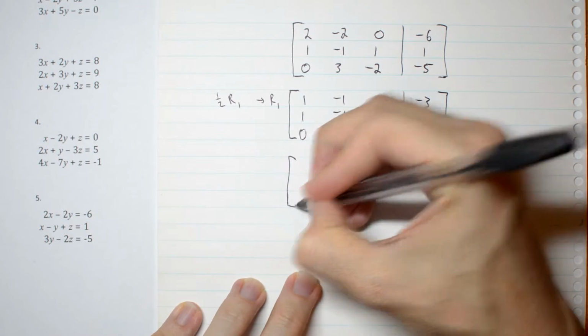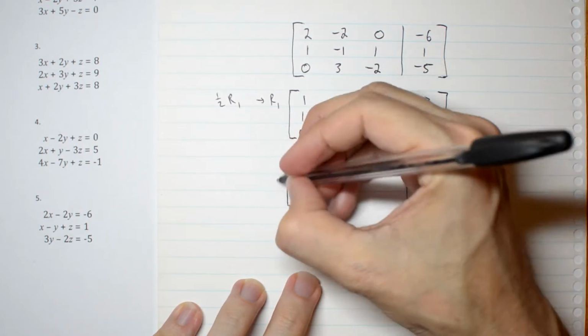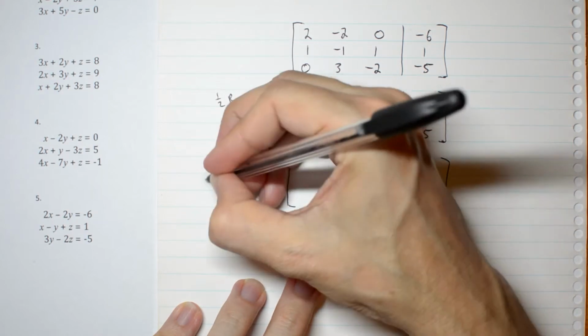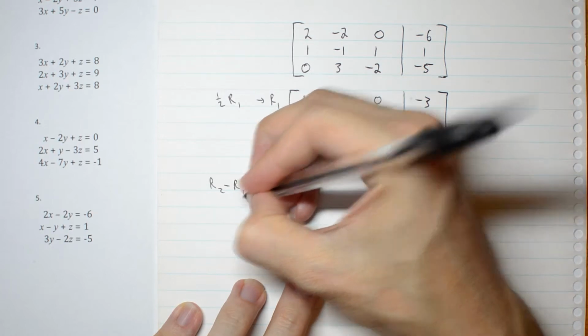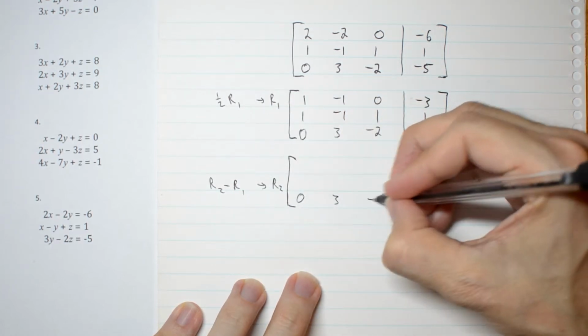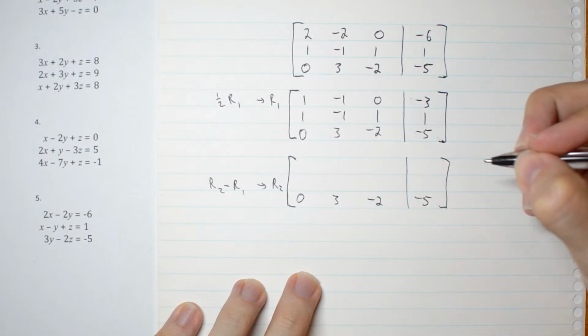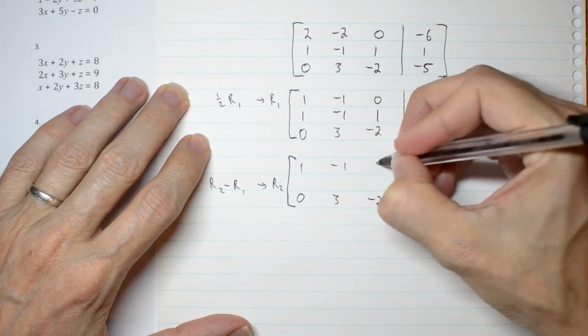So, how am I going to eliminate it? I'm going to subtract from row 2, I'm going to subtract row 1. Row 3 is going to stay the same because it's got 0 there. All right, row 1 hasn't changed.